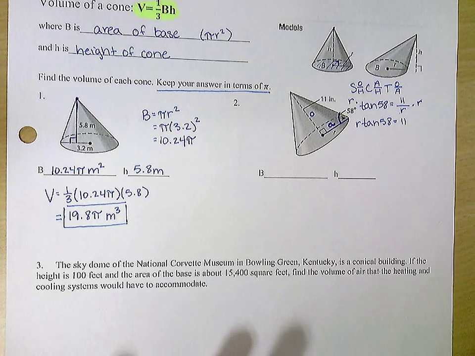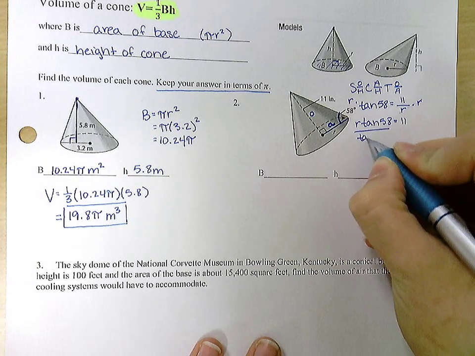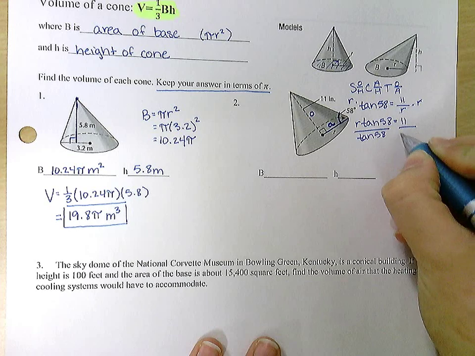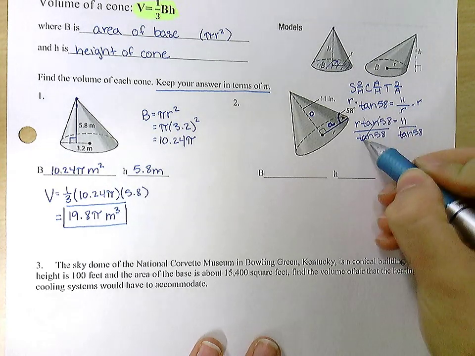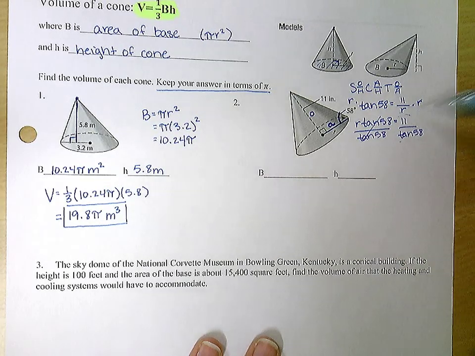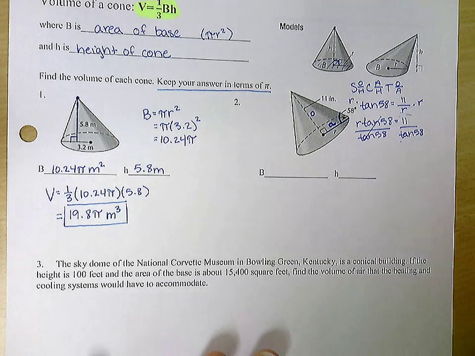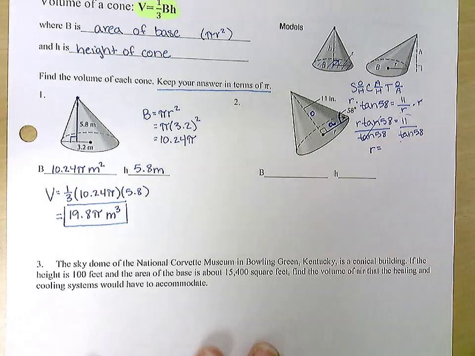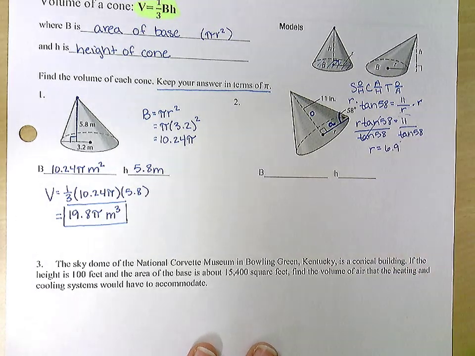Now what do I do to get R by itself? Divide by tangent of 58. So they cancel here. You can type this part into your calculator: 11 divided by tangent of 58, to get your radius to be about 6.9 inches.